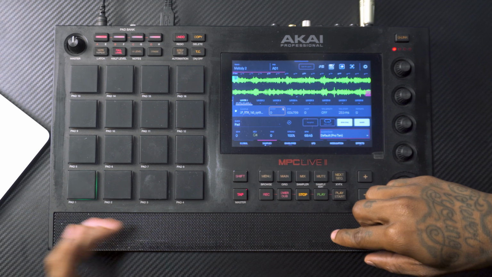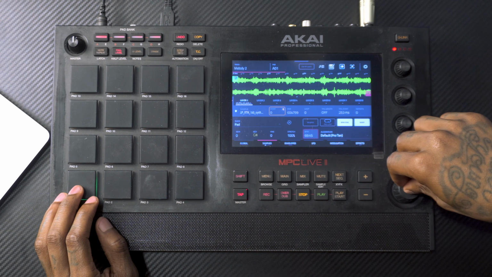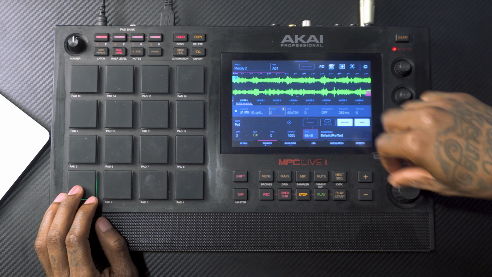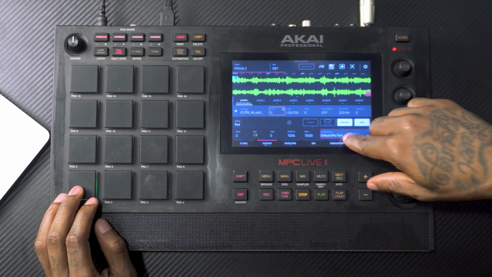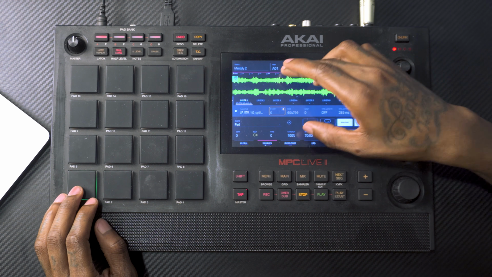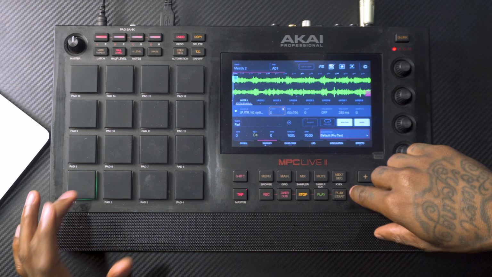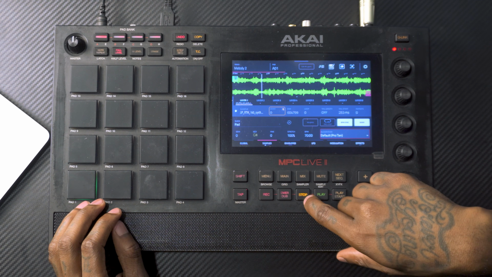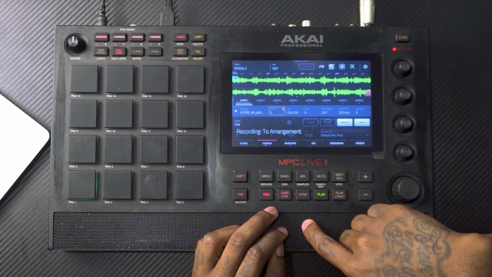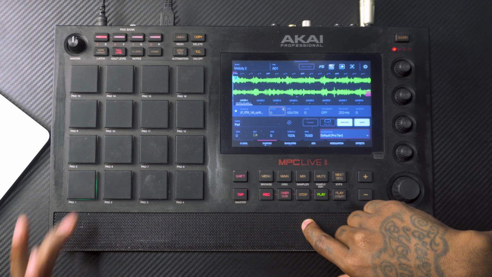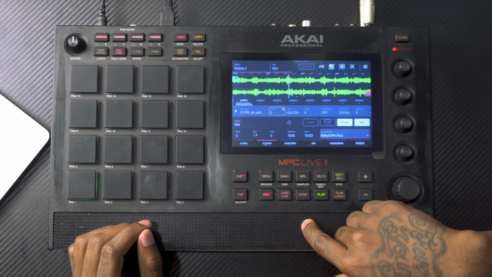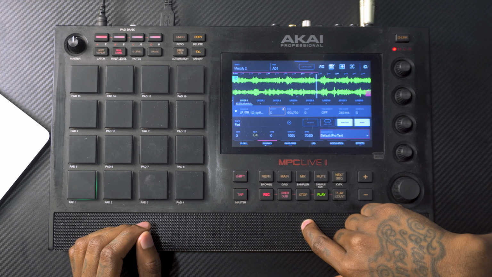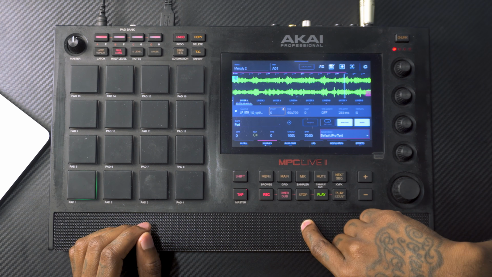So all we're gonna do is just change the tempo, because it says 140, so this should be at 70. And default Pro 10 and Pro 10, they keep the same pitch. So let's just record that in. It could be just that simple.